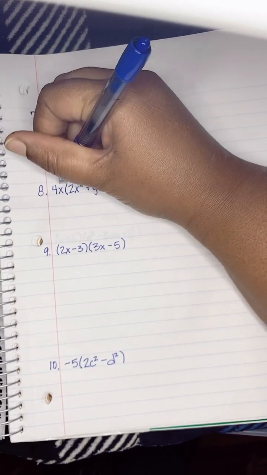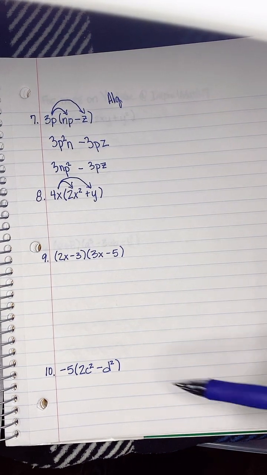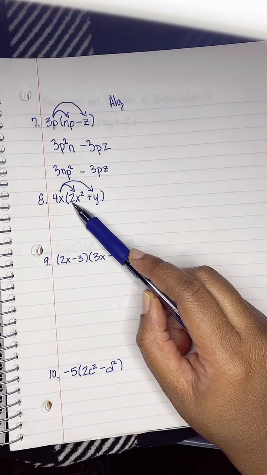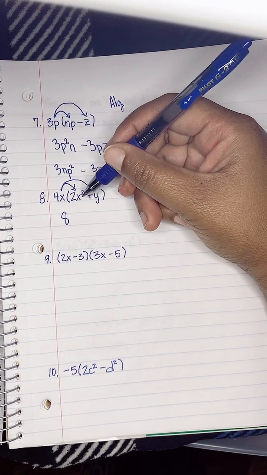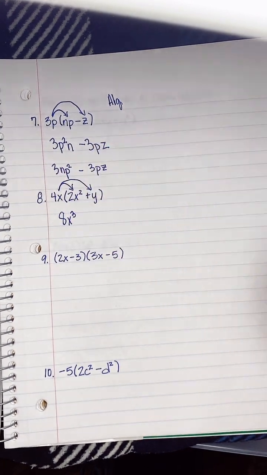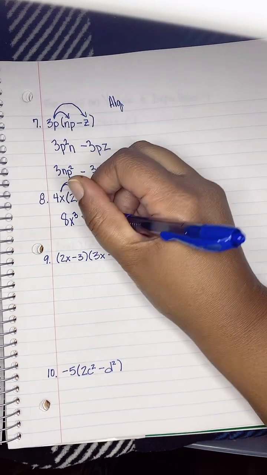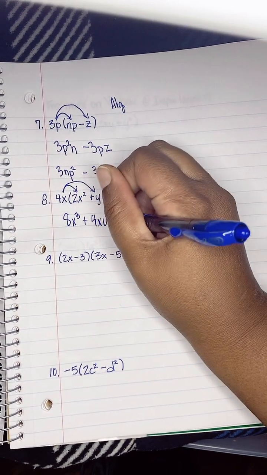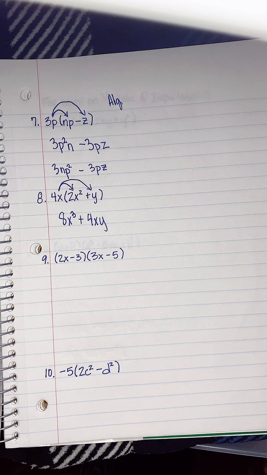All right, so let's try this one. We're going to distribute here and here. We're going to multiply. So we're going to do 4 times 2 is 8. And then x times x squared, we get x to the 3rd power. And then 4x times y is just 4xy. Squish it together. All right.